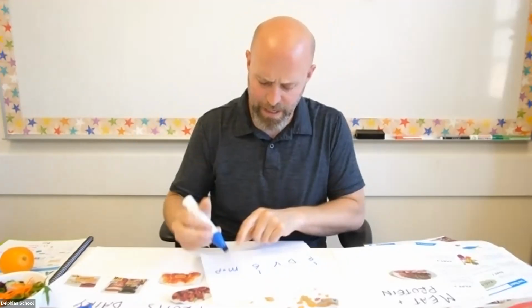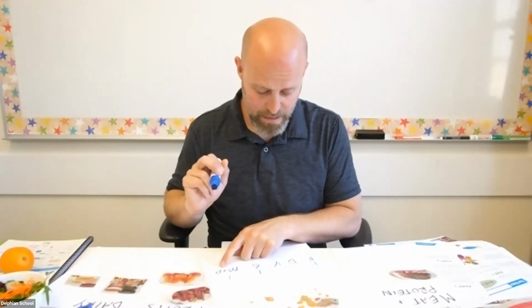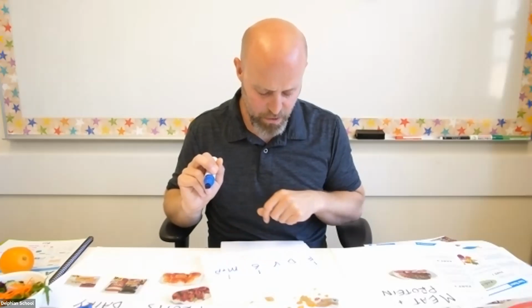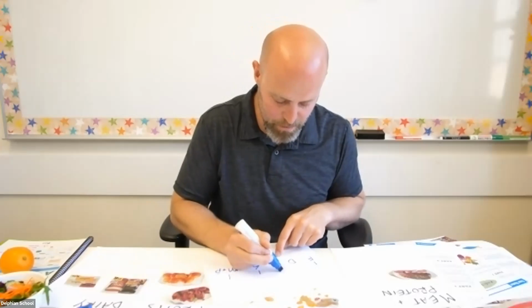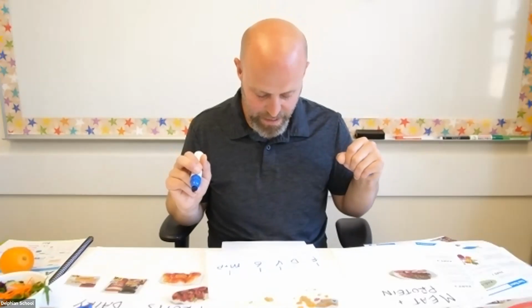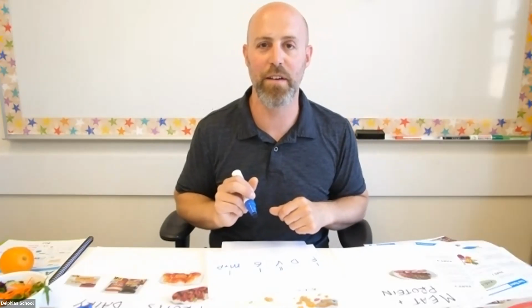Delicious. So I got a meat there with the pork chop. I think potatoes are considered a veggie, but I'm not totally certain, but I'm going to put it as a veggie. And then the zucchini. So another vegetable. So I get to for sure count one of those as a vegetable.